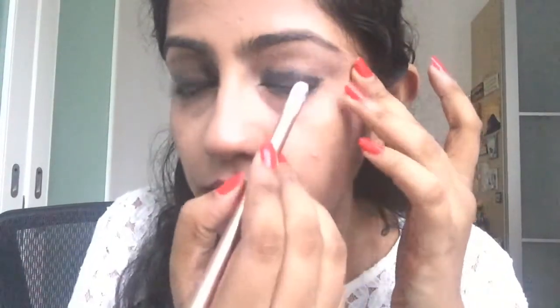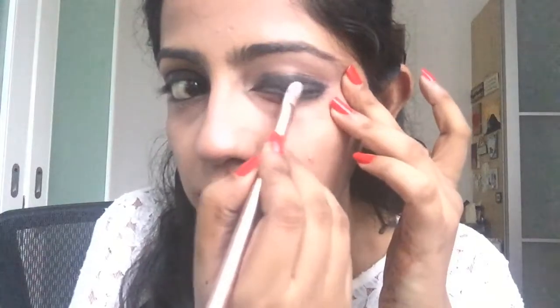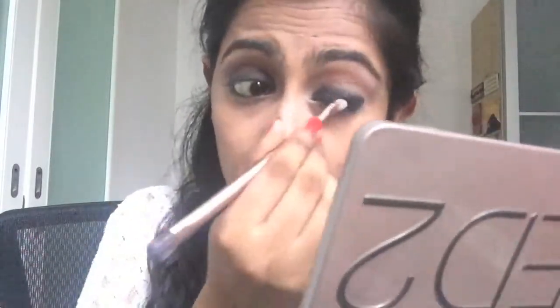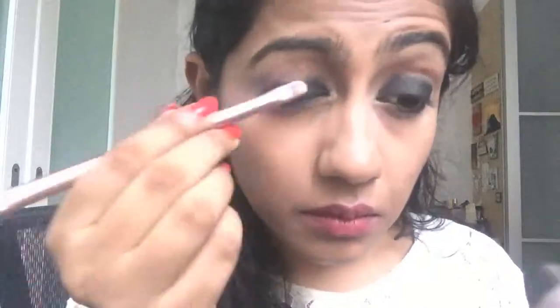Okay, now what I'm going to do is take the black eyeshadow. I take a little bit of black eyeshadow and then I just put it on top of this and completely cover it up. It's scary, right? But trust me, it works.